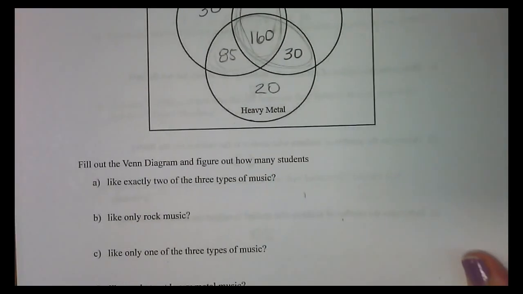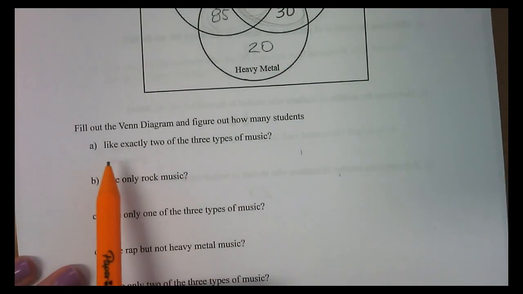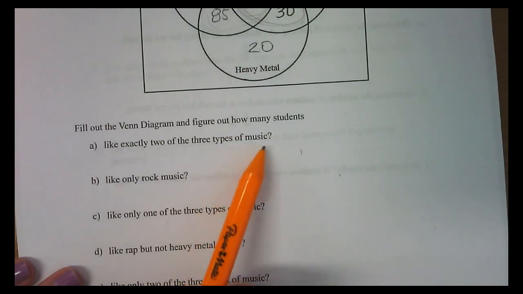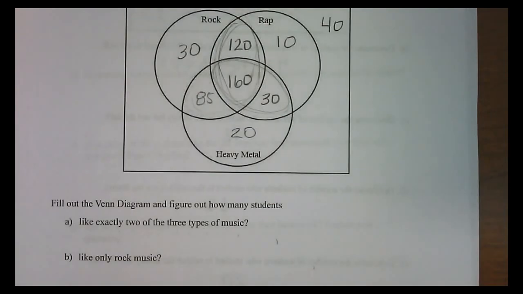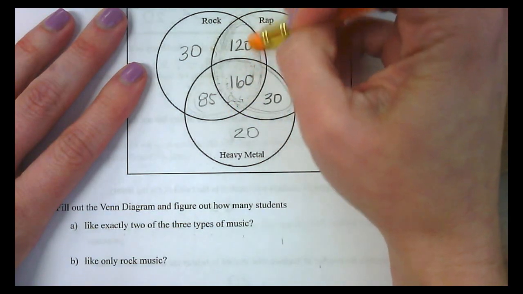All right, now we have questions to answer based on this Venn diagram. It says, how many students like exactly 2 of the 3 types of music? So in this picture, I'm going to erase some of my shading that I did before.